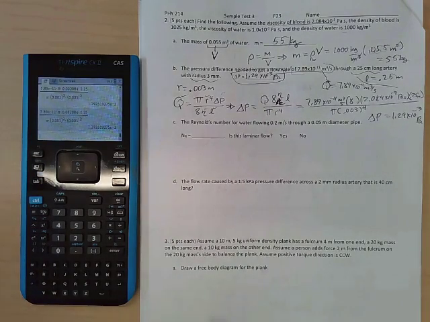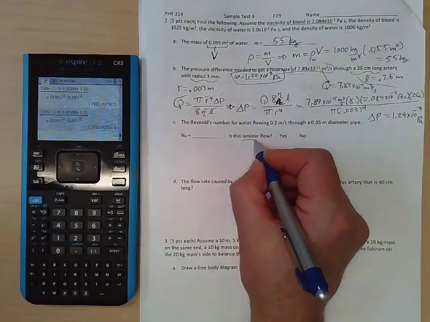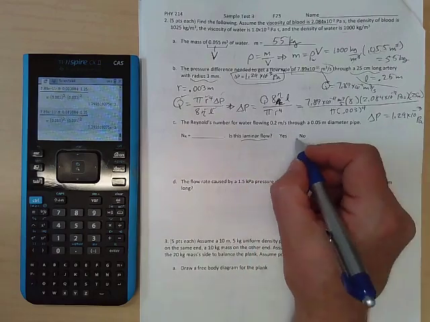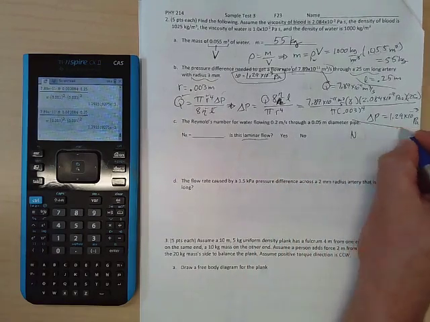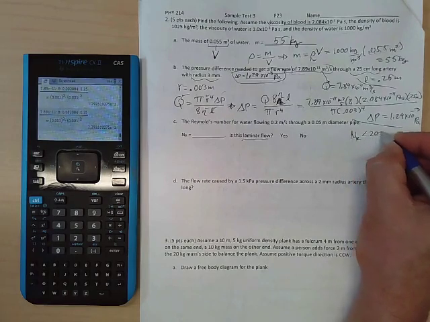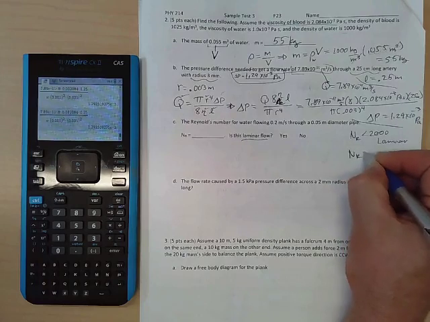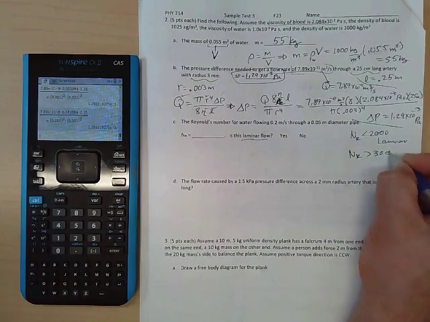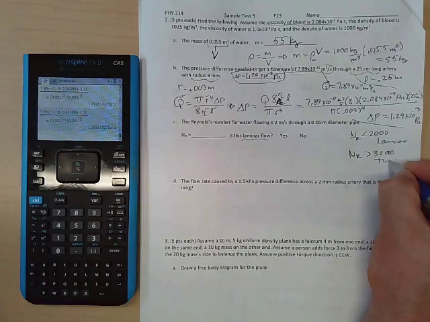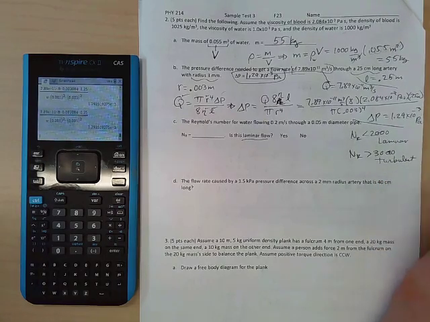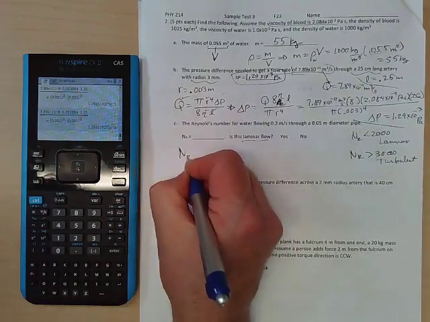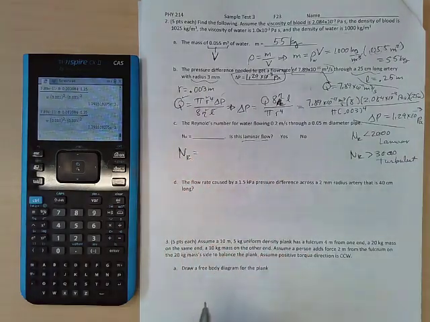Okay, part C. What is the Reynolds number for water flowing 0.2 meters per second through a 0.05 diameter pipe? And then, is this laminar flow, yes or no? So for laminar flow, that's what Reynolds number is about. Remember, for the Reynolds number, if it's less than 2,000, then we've got good laminar flow. If N sub R is greater than 3,000, then we have turbulent flow. So basically, we're just going to calculate the Reynolds number, look at the size, and decide if it's laminar or turbulent.